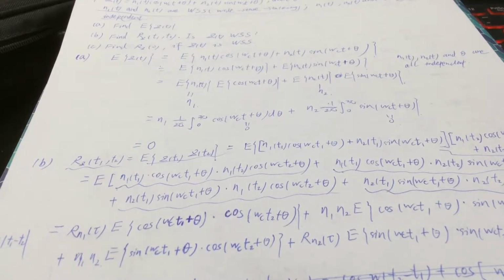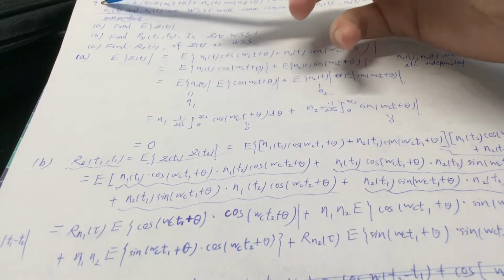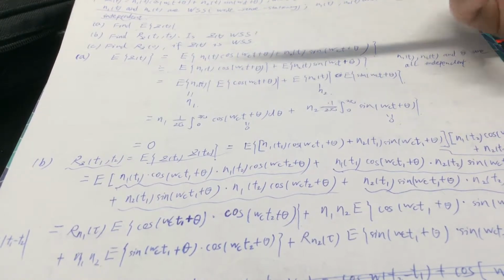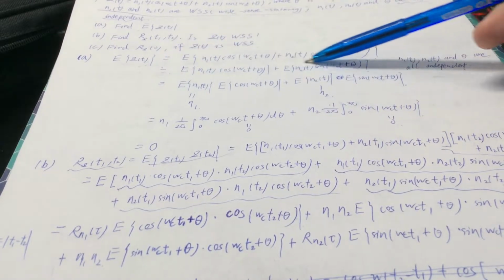In this problem, there are three questions, and part A requires us to obtain the mean of Z(t). Firstly, we can substitute the formula for Z(t) into it. So we can list the formula as this part.